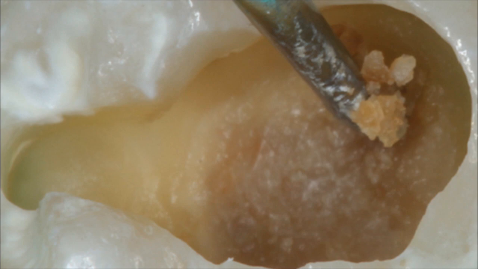Infected dentine is the dentine which is loaded with bacteria. It is completely destroyed. Under a microscope, its collagen network is totally destroyed, and it is unable to remineralize itself. And clinically, it is easily removable with the help of a spoon excavator or any other hand instrument.